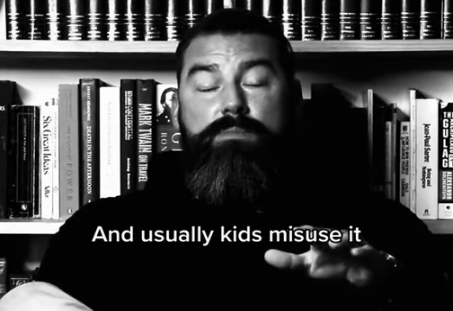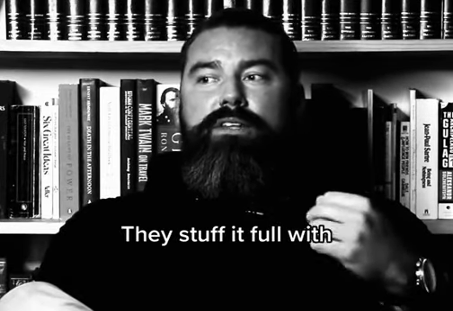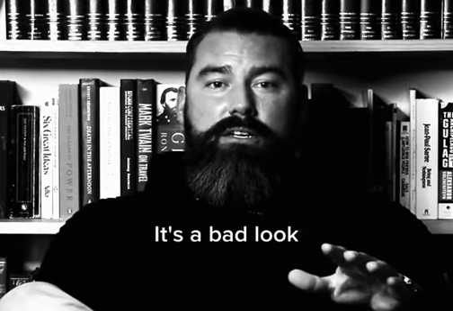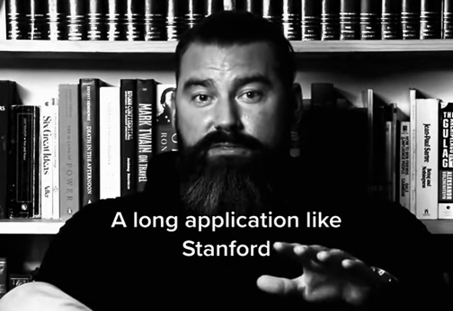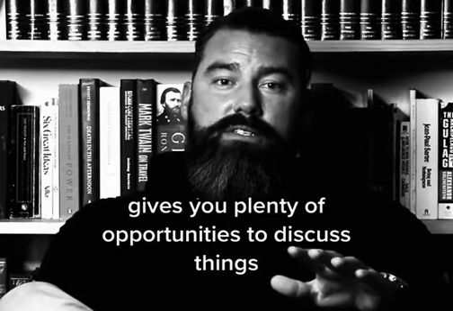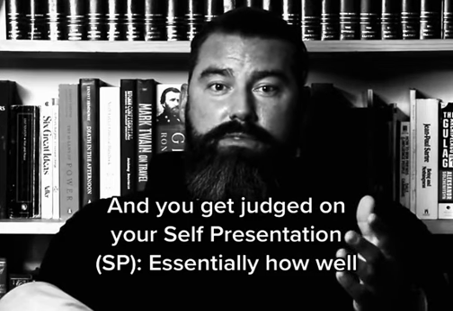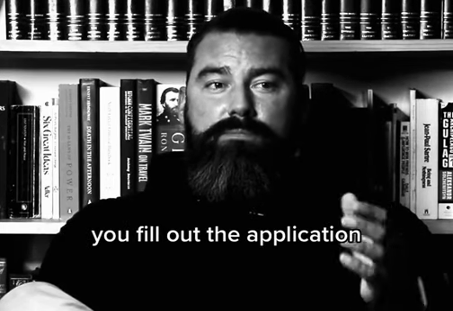And usually kids misuse it. They stuff it full with every last honor and activity they've ever done. It's a bad look. A long application like Stanford gives you plenty of opportunities to discuss things. And you get judged on your self-presentation, essentially how well you fill out the application.